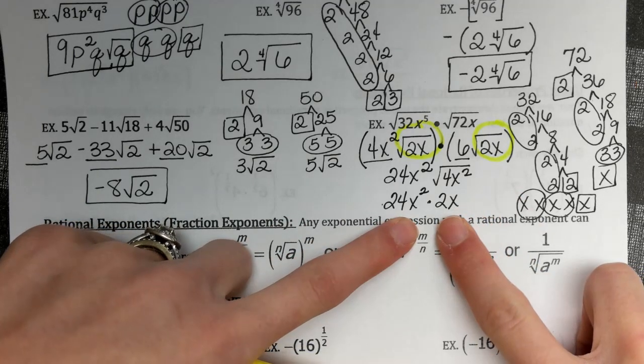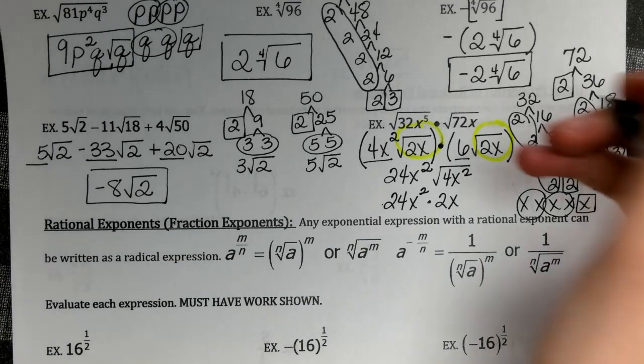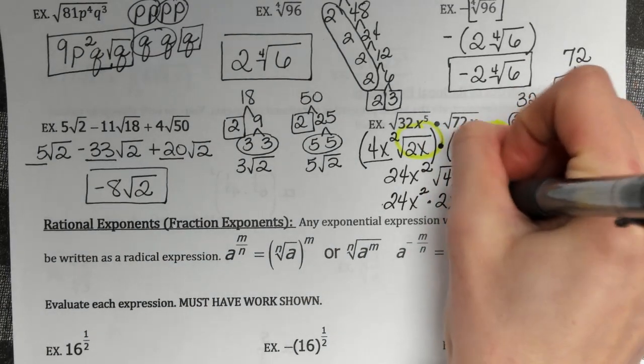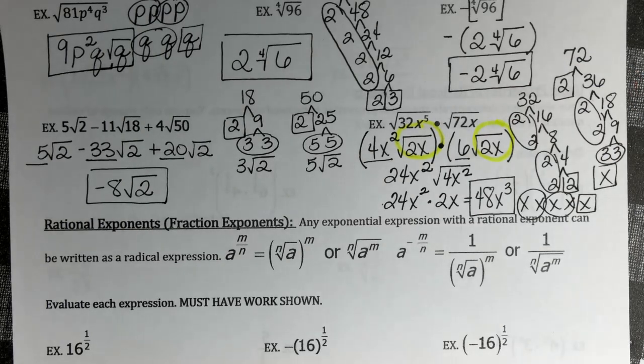Okay? Now, what is my final answer? 48x cubed. Are we good with that section? Okay.